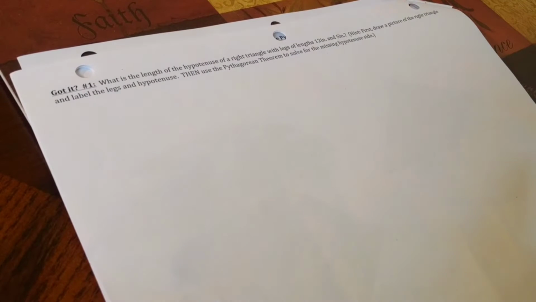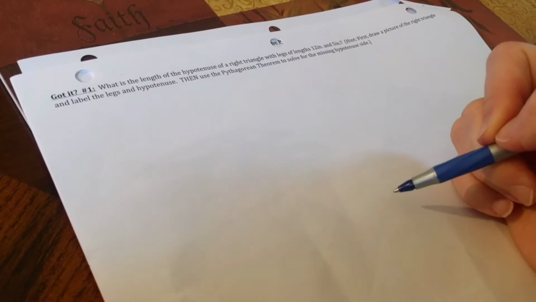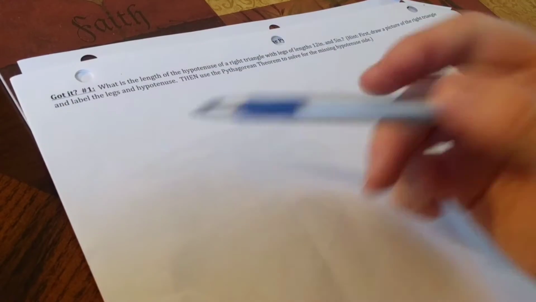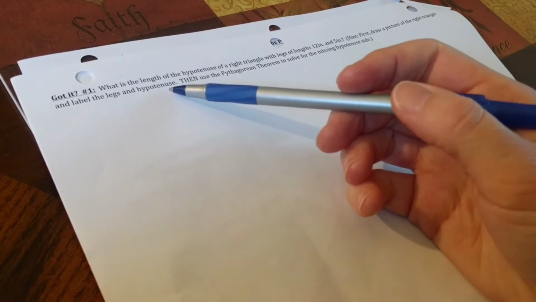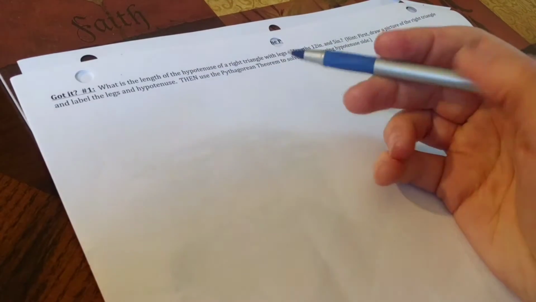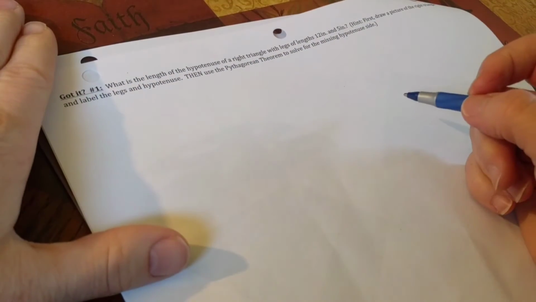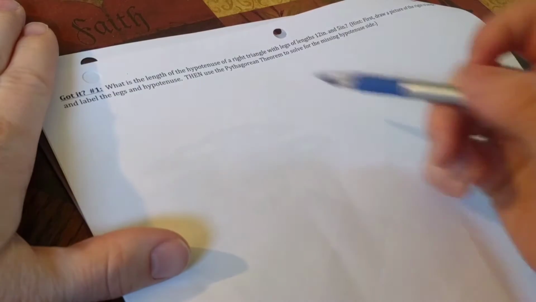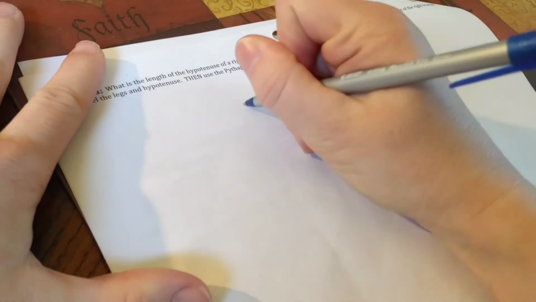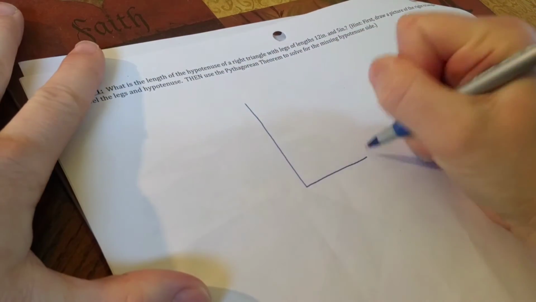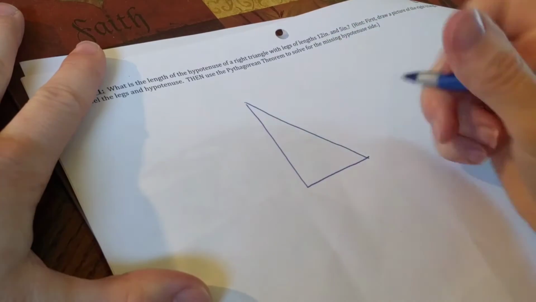It says, what is the length of the hypotenuse of a right triangle with legs of lengths 12 inches and 5 inches? Well, I don't have my triangle here, but it says, hint, first draw a picture of the right triangle and label the legs and the hypotenuse, and then use the Pythagorean theorem to solve for the missing hypotenuse side. So we have a right triangle, so we're going to draw a picture.